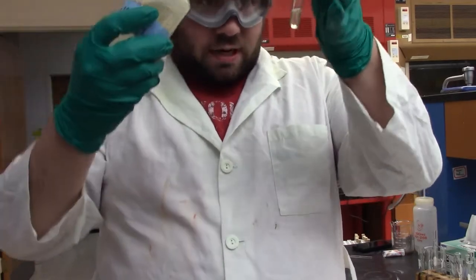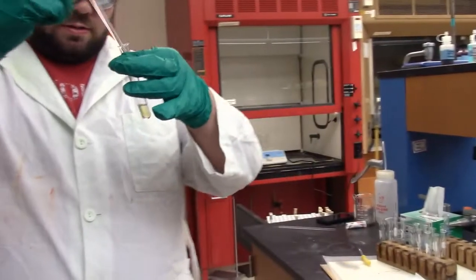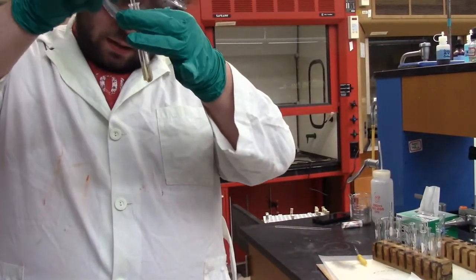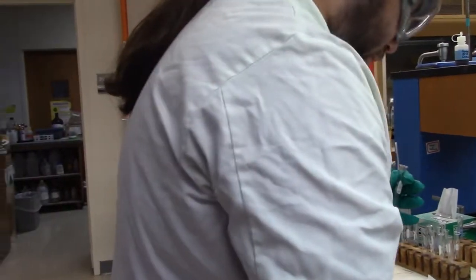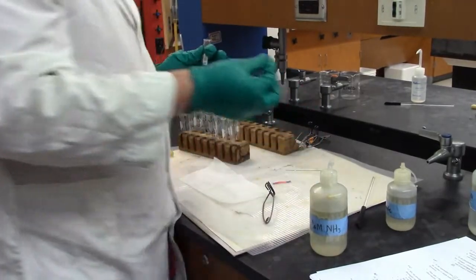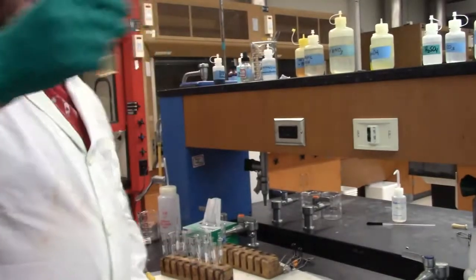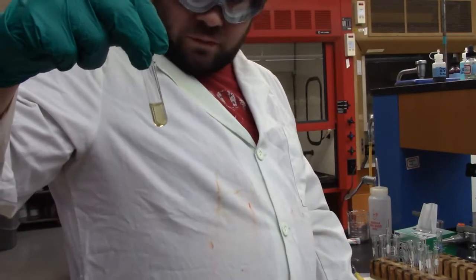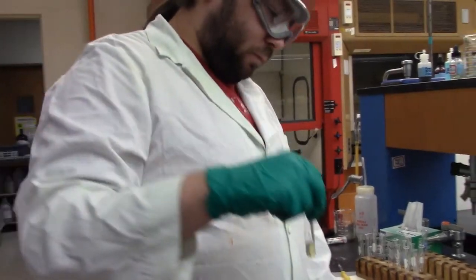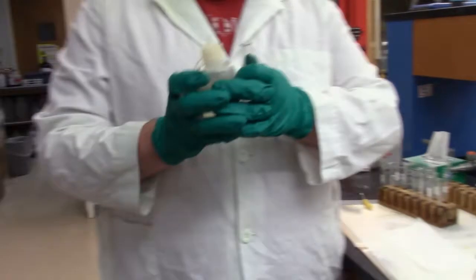Not seeing all that much happen. Maybe the solution's becoming slightly more yellowish in color, but it also could have been a dirty test tube, who knows. So we are blue now. So, yeah, I'll say we're not perfectly colorless anymore. There's a tint of tan, yellow, whatever color you want to call that. So we're now going to add 2 drops of our thioacetamide. We're going to heat it for 2 minutes.